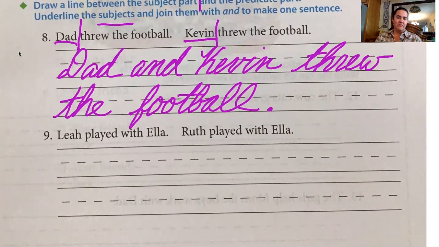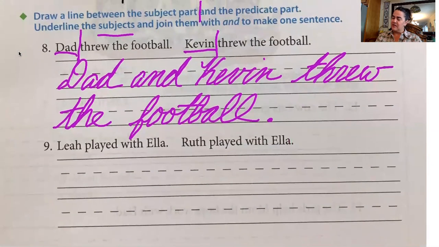We have to draw a line between the subject part and the predicate part and underline the subjects and join them with and to make one sentence. So where am I going to separate my sentences? Look for the verb. The verb is played. So between Leah played with Ella and Ruth played with Ella. Okay, that part's done. Now what are my subjects? Who played? Leah played with Ella. Ruth played with Ella, right? So my sentence will read, Leah and Ruth played with Ella. Everybody go ahead and write that on your line.